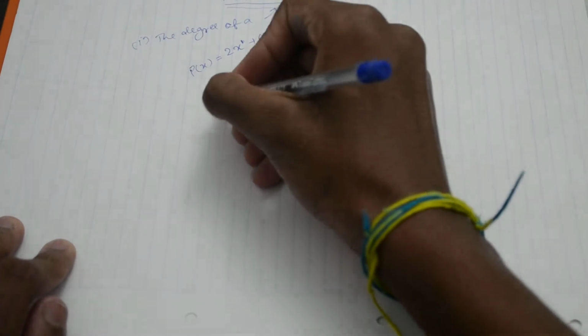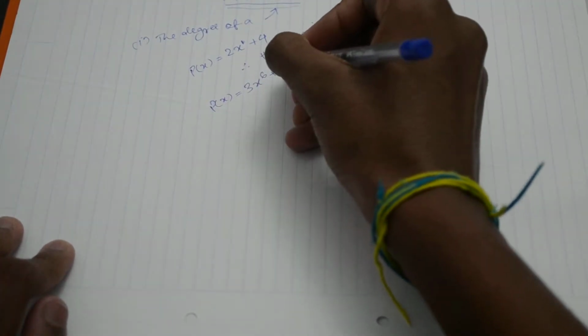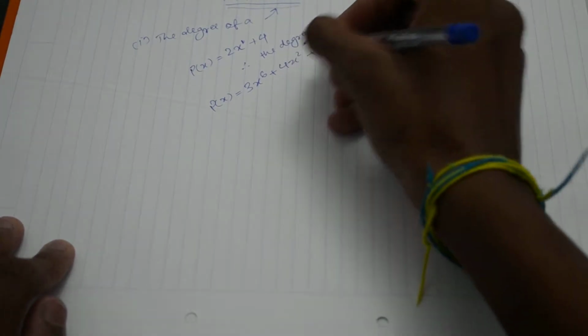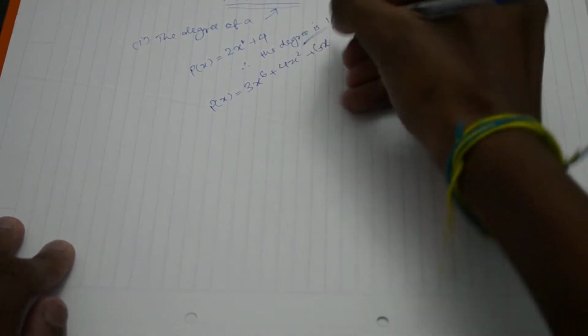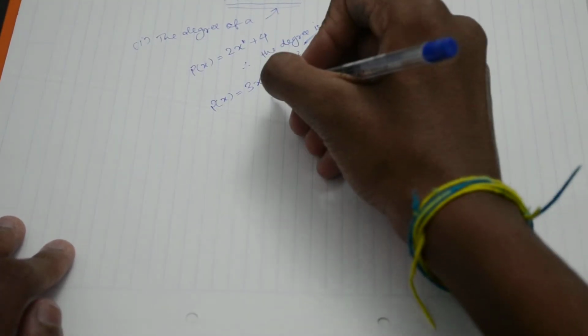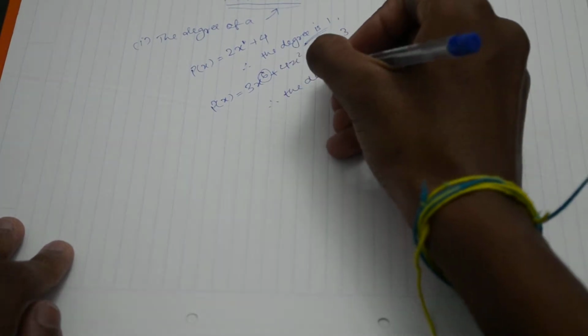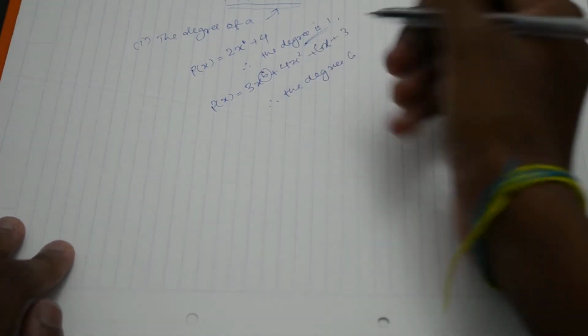If they give you p of x is equal to say 3x^6 plus 4x square plus 6x plus 3, and they ask you to find the degree of this polynomial, the degree would be the highest power, 6. Therefore, this polynomial is of degree 6.